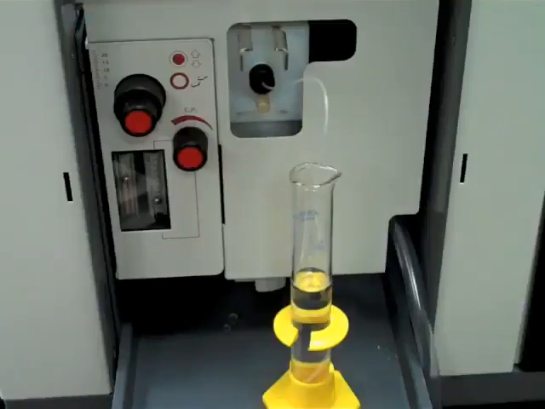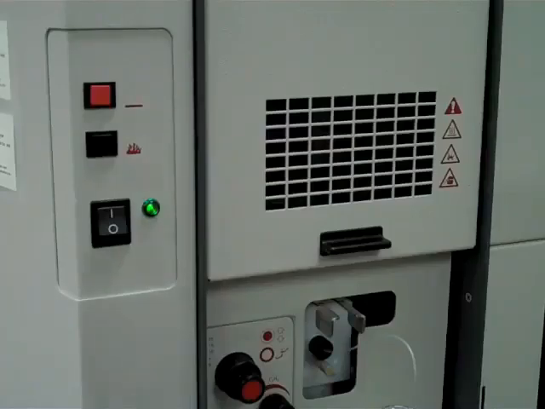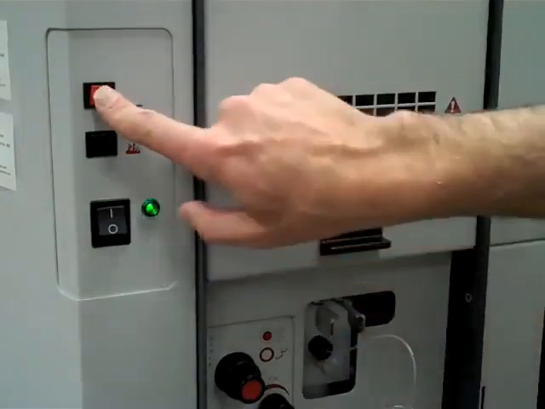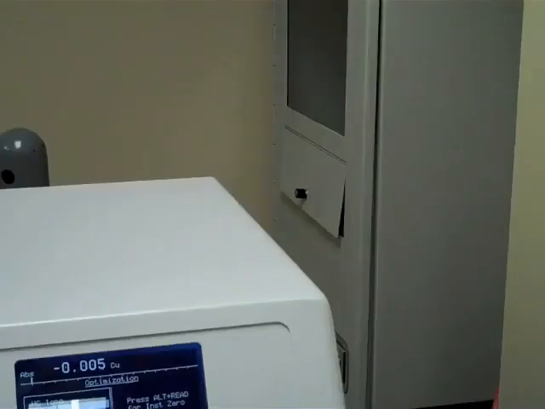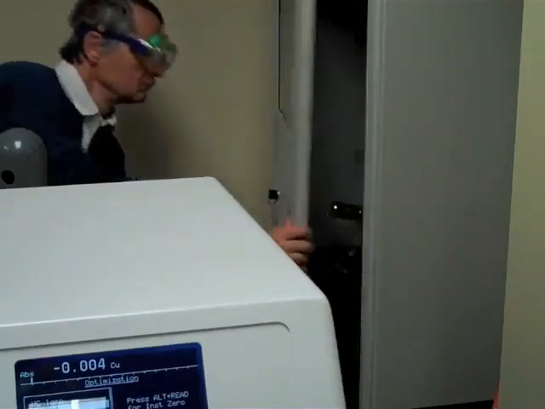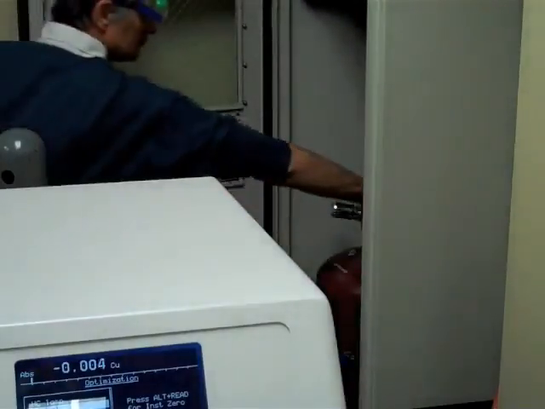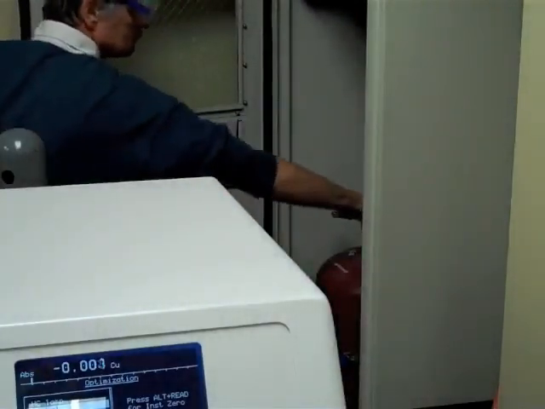At the end of your work, rinse deionized water through the system for several minutes. Then turn the flame off by pressing the red button on the front left. Never leave the flame unattended. If you leave the room, turn the flame off first. After turning off the flame, turn the acetylene off at the tank.